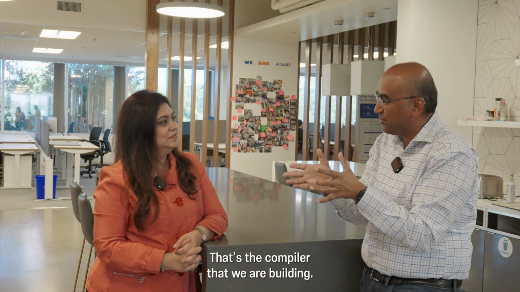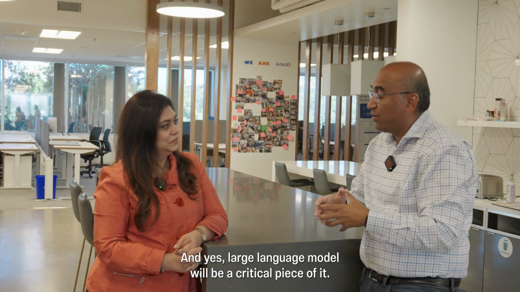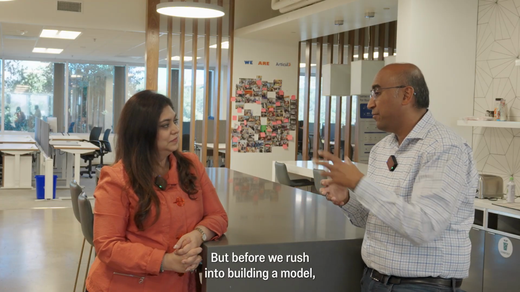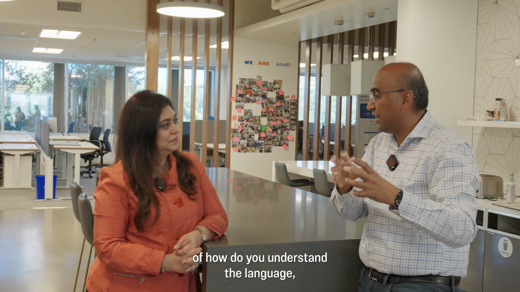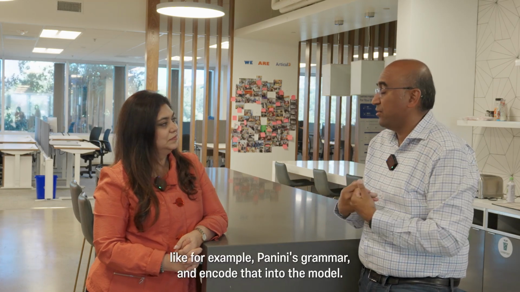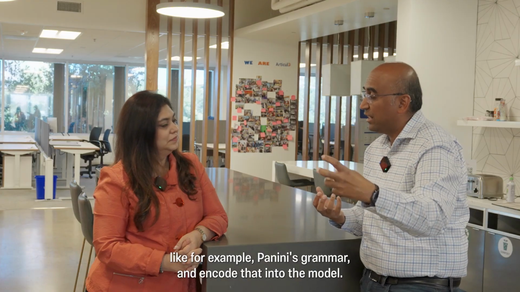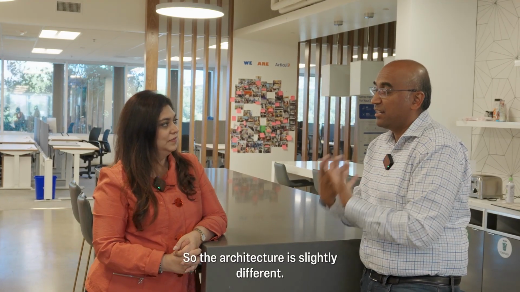That's the compiler that we're building. And yes, large language model will be a critical piece of it. But before we rush into building a model, we're actually building the pieces of how do you understand the language, take the rules of the language, like for example, Panini's grammar, and encode that into the model. So the architecture is slightly different.